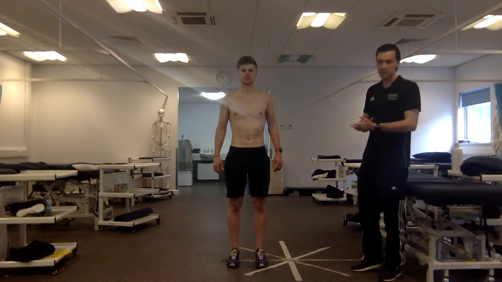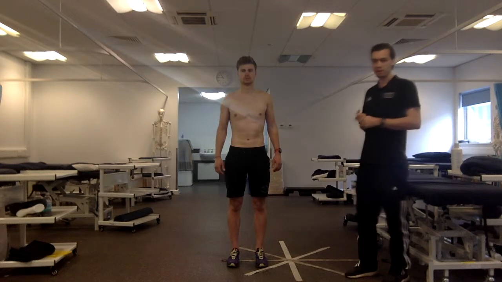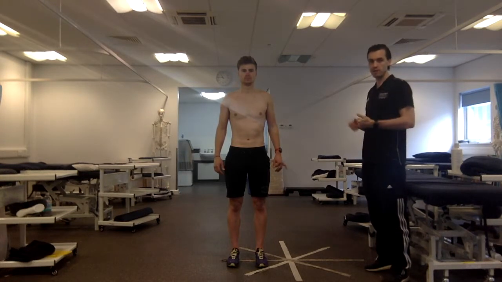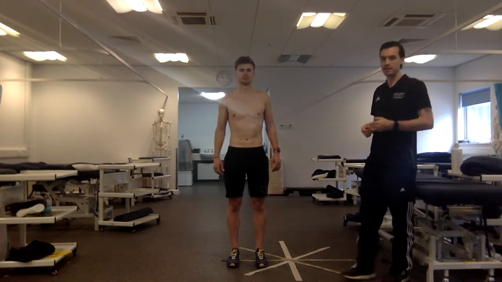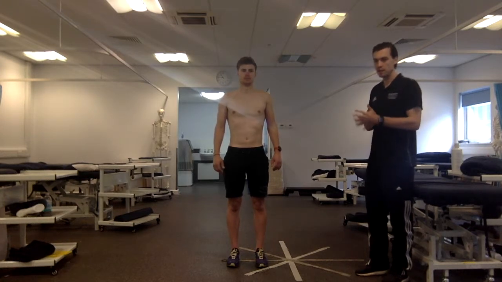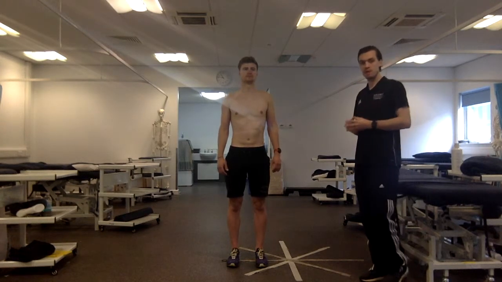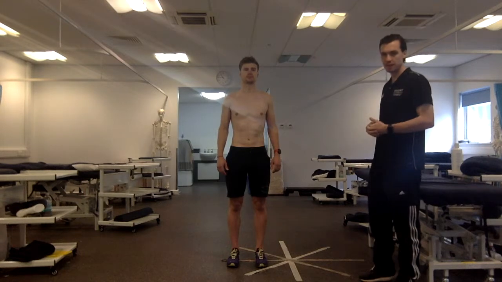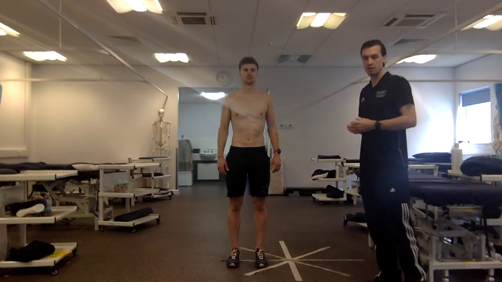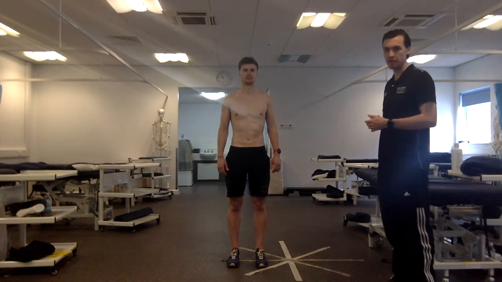The next stage then is the active range of motion. So if we start with cervical active range of motion, we've got rotation, side flexion, flexion extension, protraction and retraction. So for these ones, what you want to do first is observe the patient doing them. So take a step back so you can actually monitor how far they're going before you start actually recording how far you think they've gone.